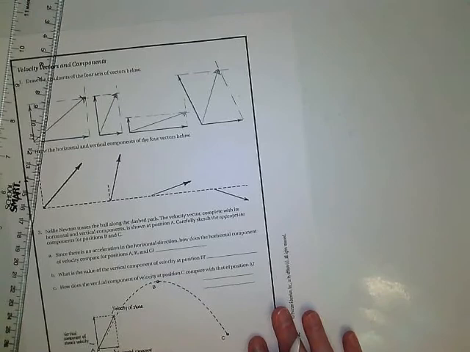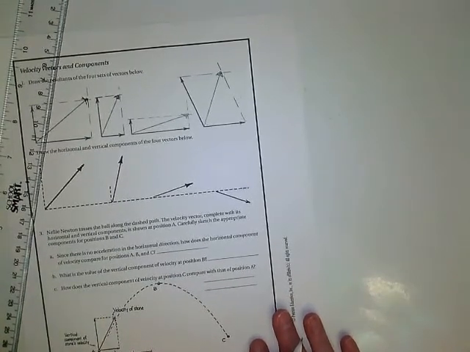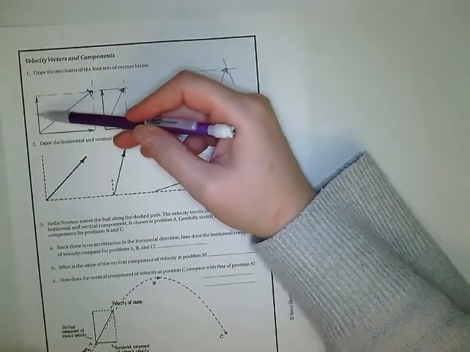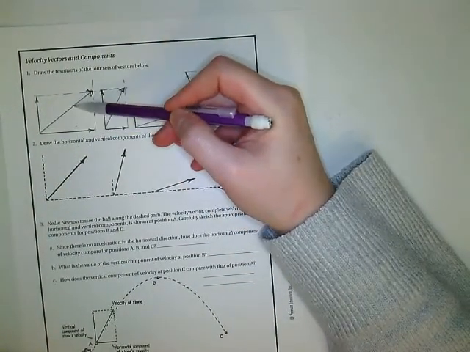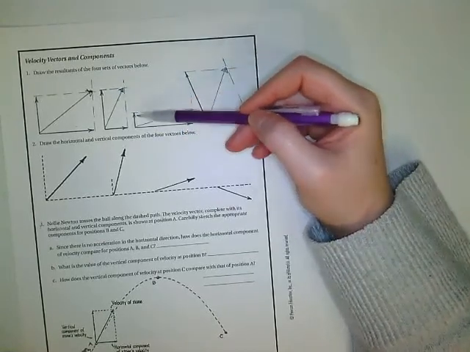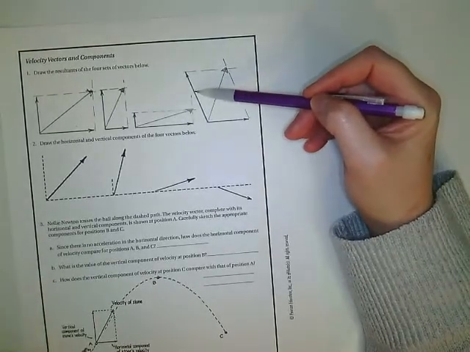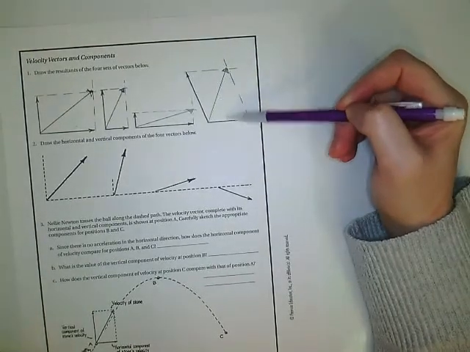All right, so there's those. Right, so here's my vertical and horizontal components of this resultant, and this resultant, and this resultant, and this resultant.